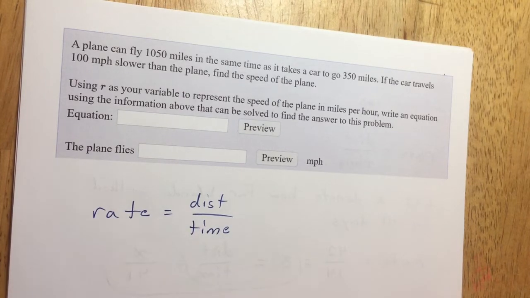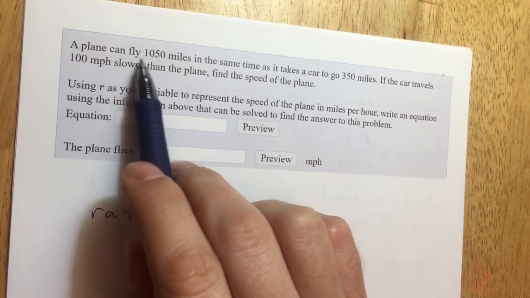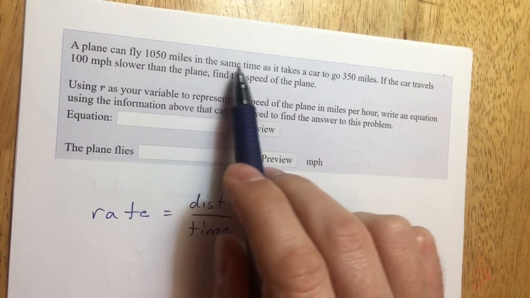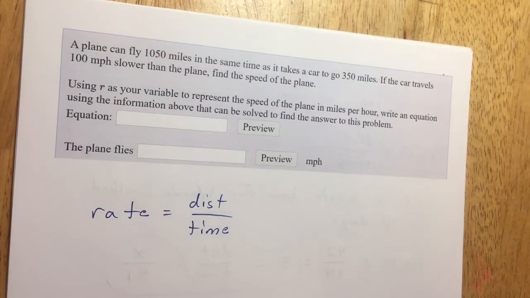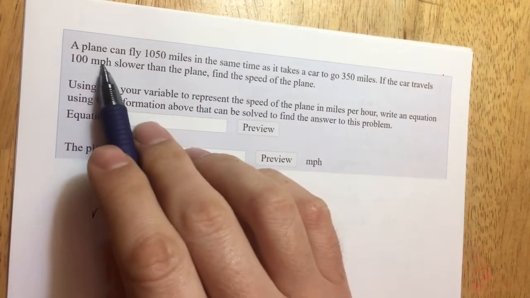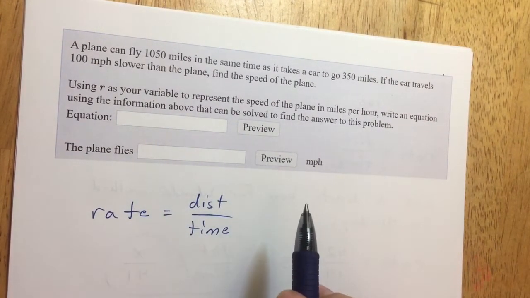Let's read the problem again. A plane can fly 1,050 miles in the same time that it takes a car to go 350 miles. If the car travels 100 miles per hour slower than the plane, find the speed of the plane.